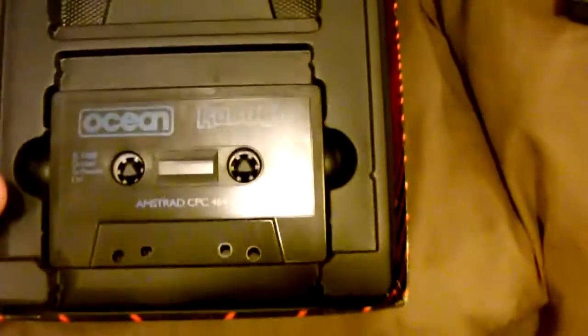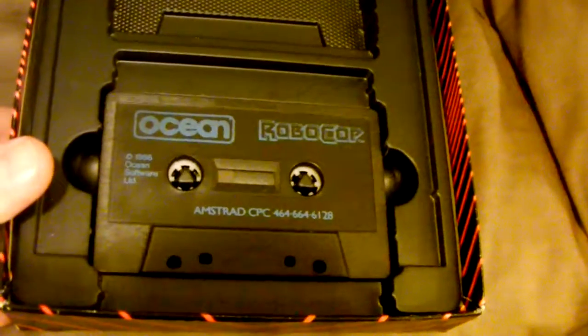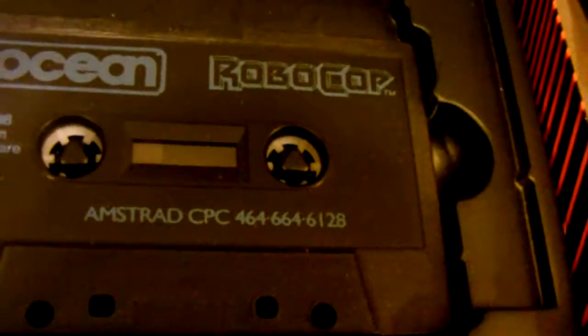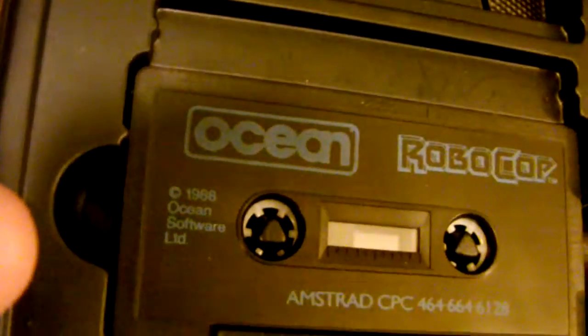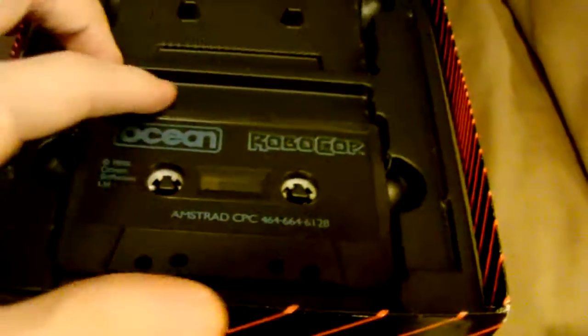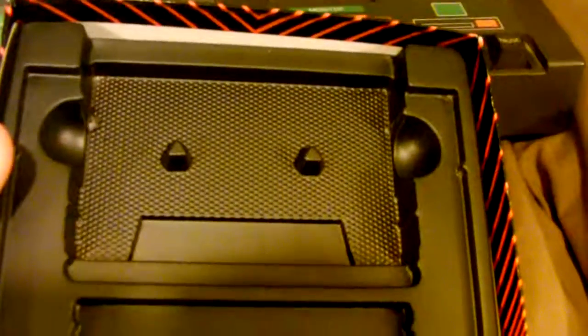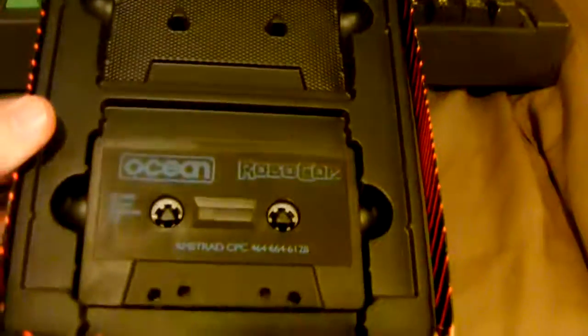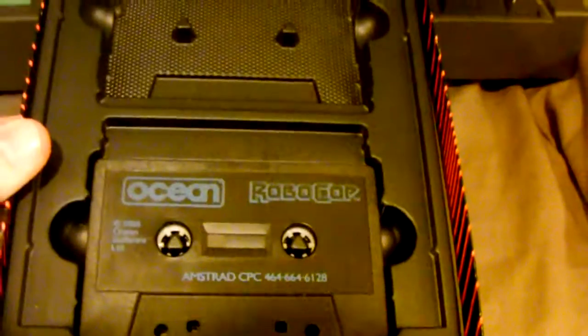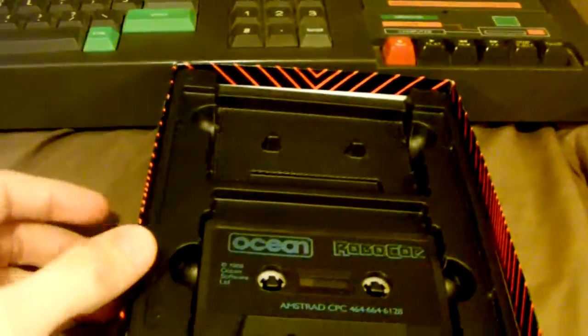And then in there, of course, you have the standard audio cassette. Specifically says Amstrad CPC 464, 664, and 6128. So it's compatible with the entire range, and just an ordinary audio cassette. This particular plastic inset right here was made to accept up to 2 tapes. I hope it doesn't mean that this RoboCop game is missing a tape, because that would be kind of a pisser. So I'll put that back together and be all tidy.